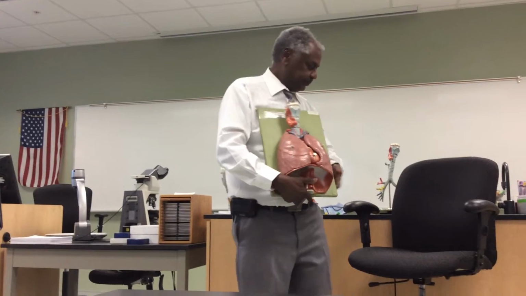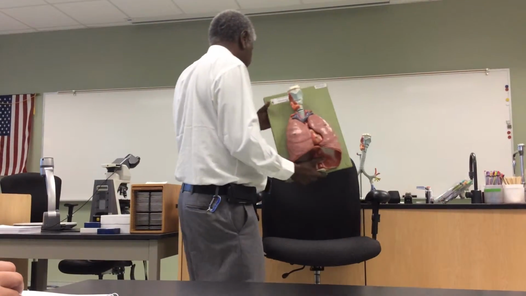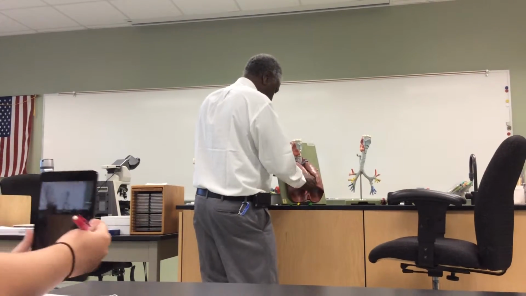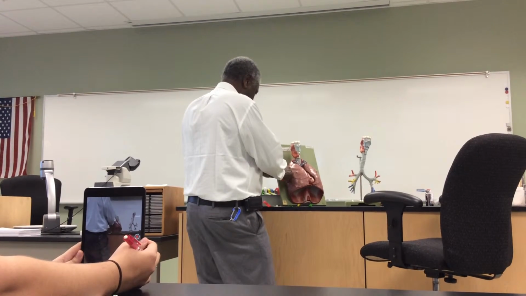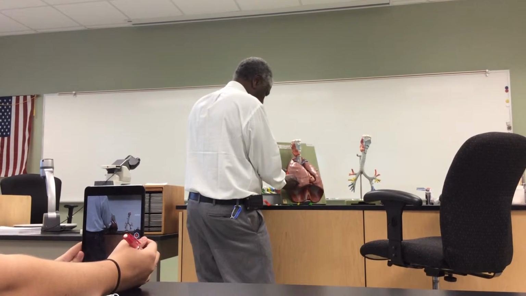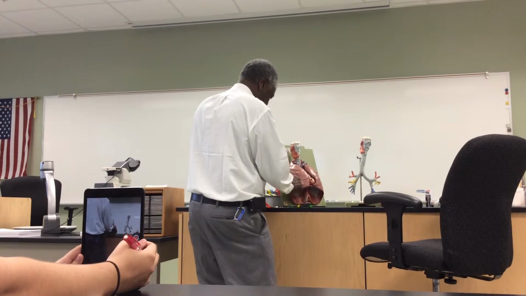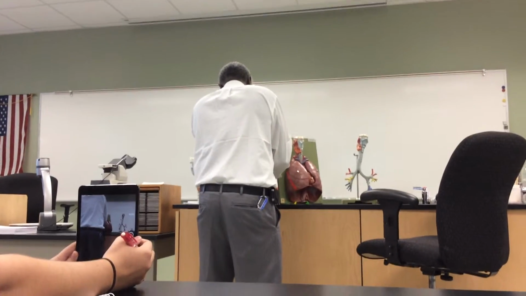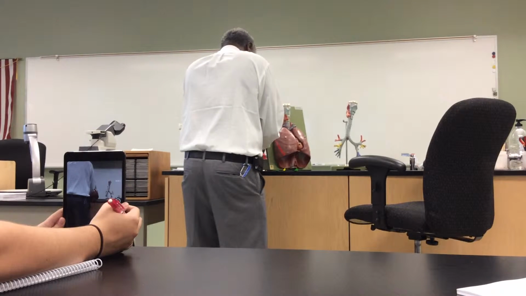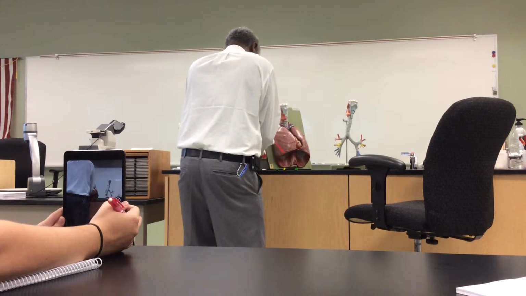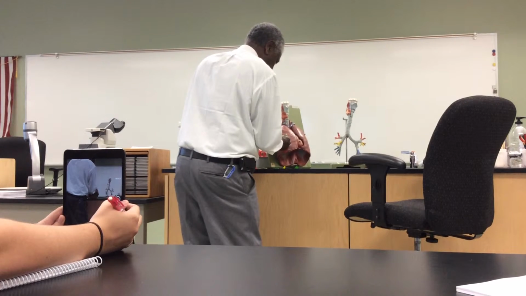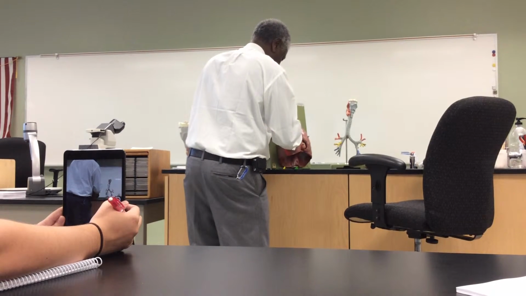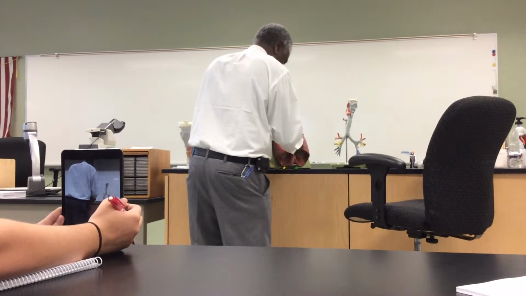So these are the two lungs. In the two lungs, we have, this is the right lung, and we have this very long fissure that goes all the way down like that. That is called the oblique fissure. And then we have this other fissure that goes across like this, and this one is called the horizontal fissure. The horizontal fissure, like that.